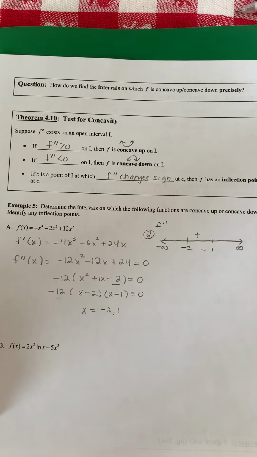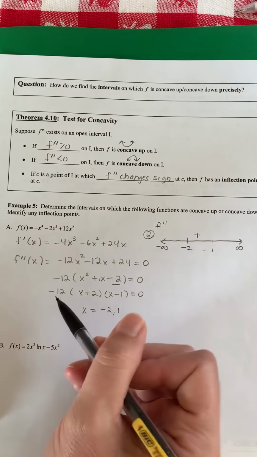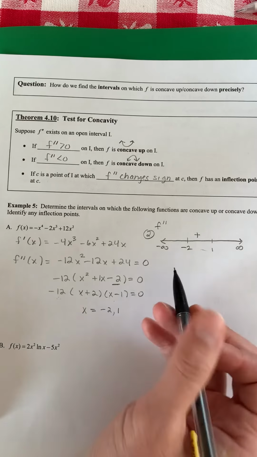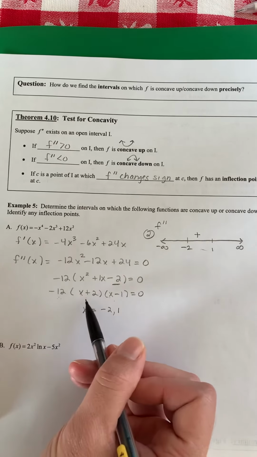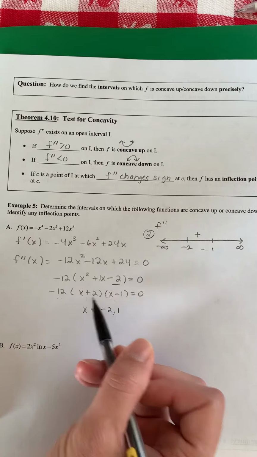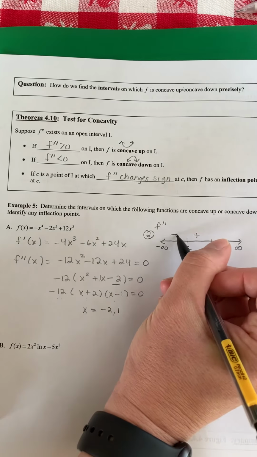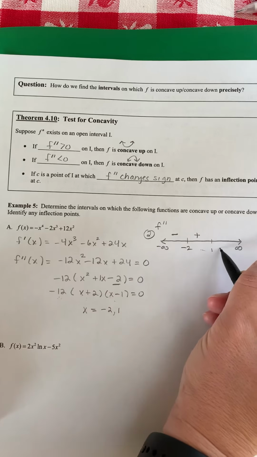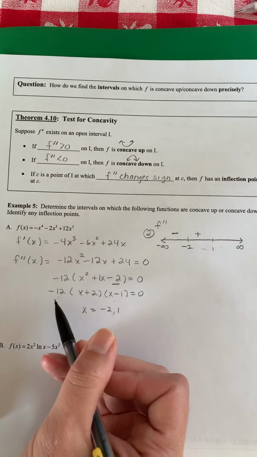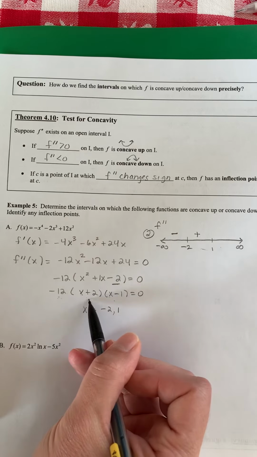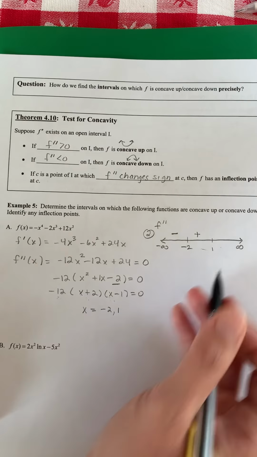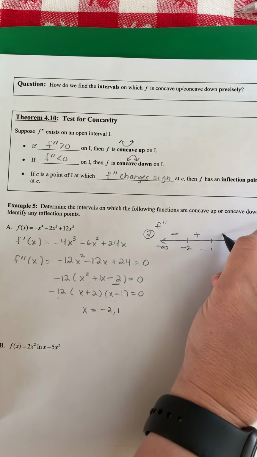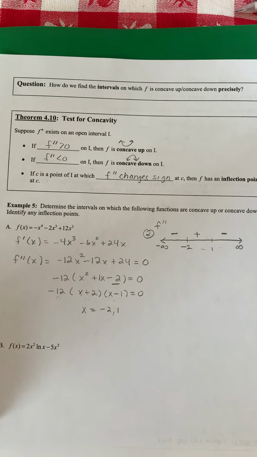Okay, we'll do a similar thing for something like negative 3. If you plug in negative 3, you're going to get a negative times a negative times a negative. So that's going to end up being negative. Okay, plug in something like 2 over here. You're going to get a negative times a positive times a positive, so that's going to end up being a negative there.